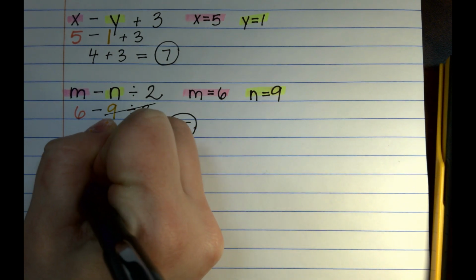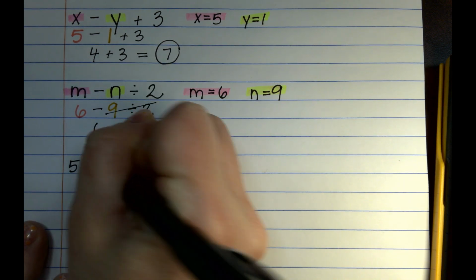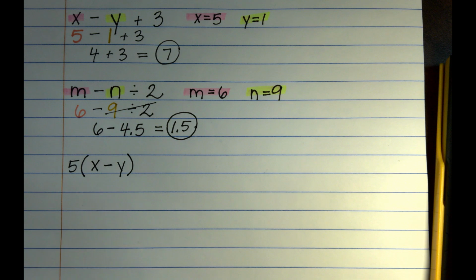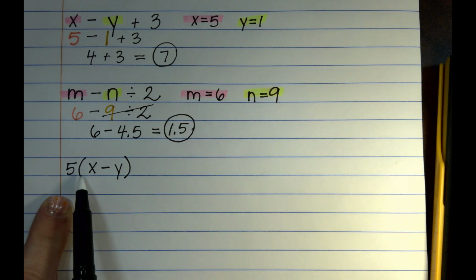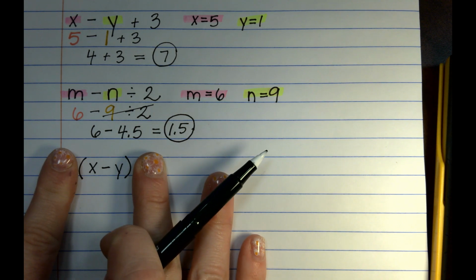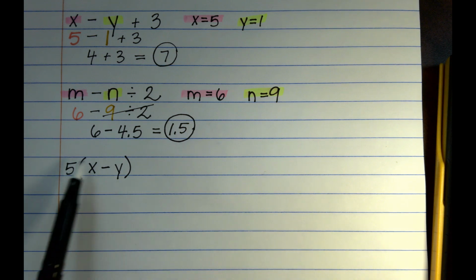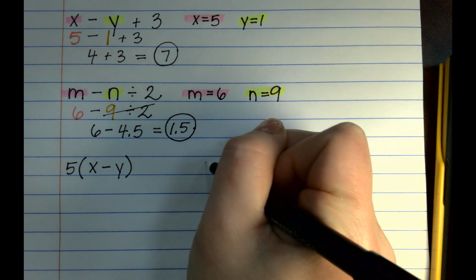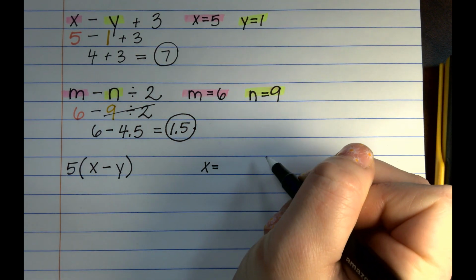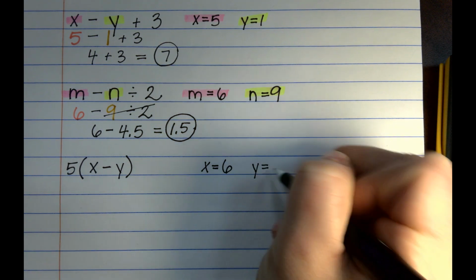We have 5 times x minus y. Now, before I even give you the values, what's happening here when I write something in parentheses? We're multiplying 5 times whatever x minus y is. Okay? So I'm going to tell you x and I'm going to tell you y. We'll do what's in parentheses first. So let's see. x is, let's go with 6, and then y is 3.